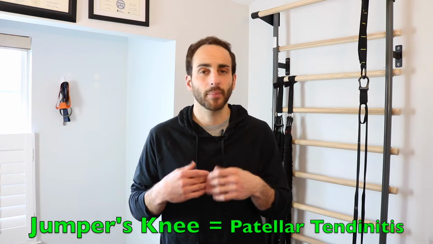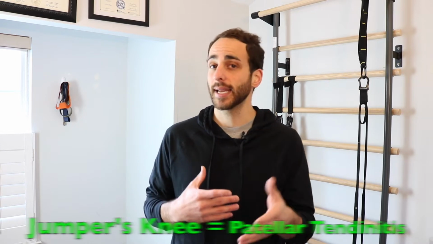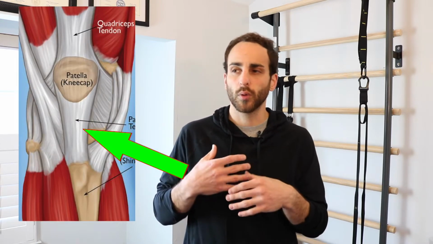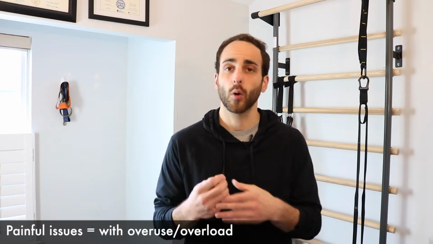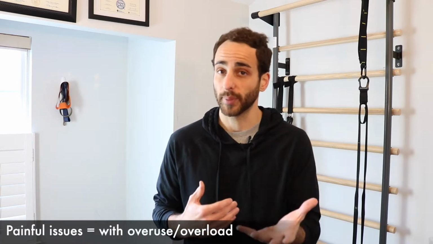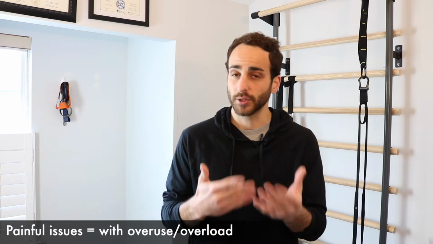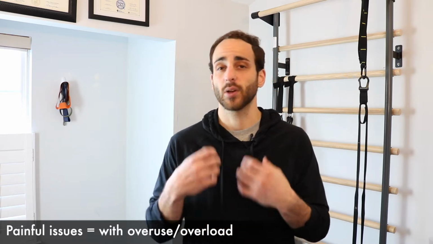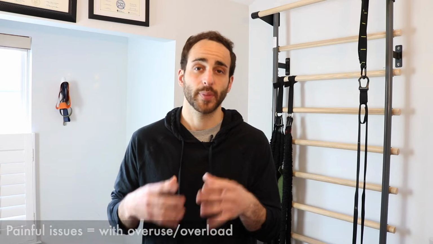Jumper's knee, what is it? Jumper's knee is commonly referred to as patellar tendinitis or patellar tendinopathy. It is pain in the patellar tendon, the tendon on the bottom of the kneecap. It tends to flare up with painful sensations when it's overworked and overloaded, such as when you're jumping a lot, or when you're doing a lot of things that overload that particular aspect of the knee.